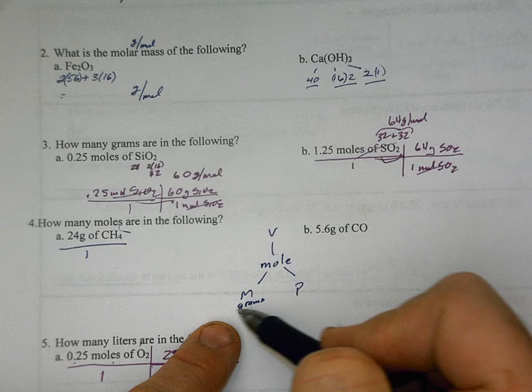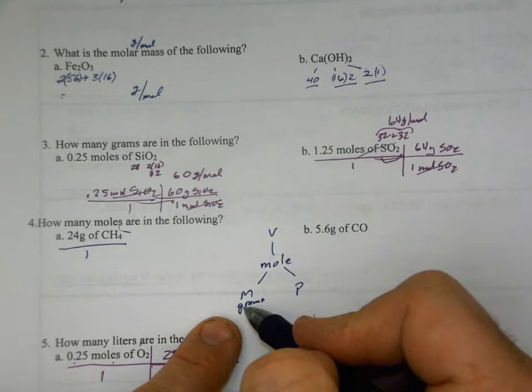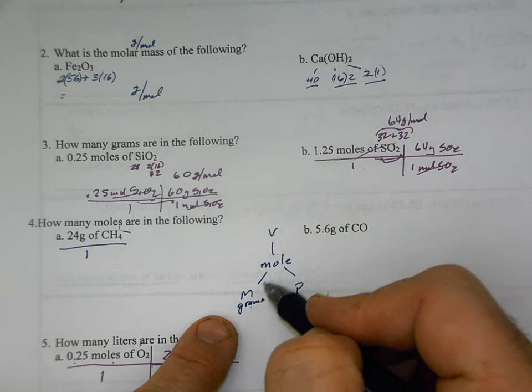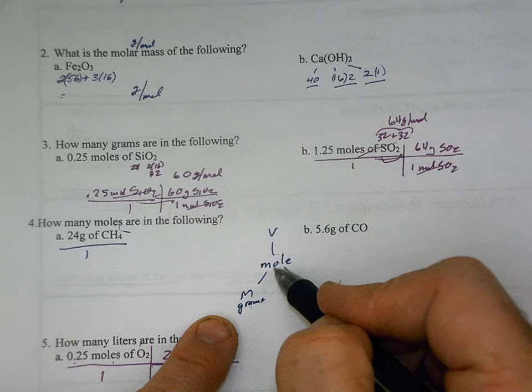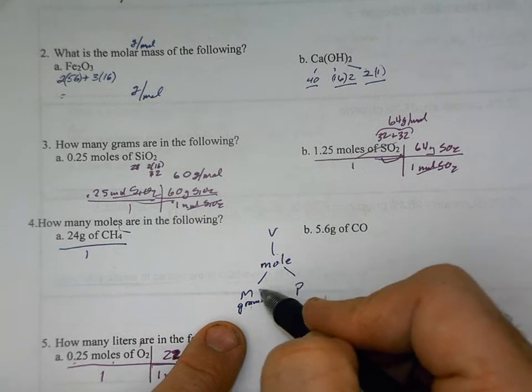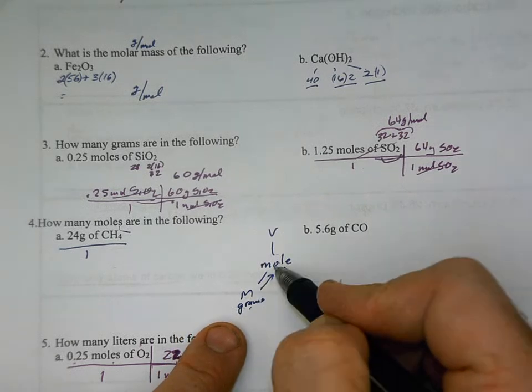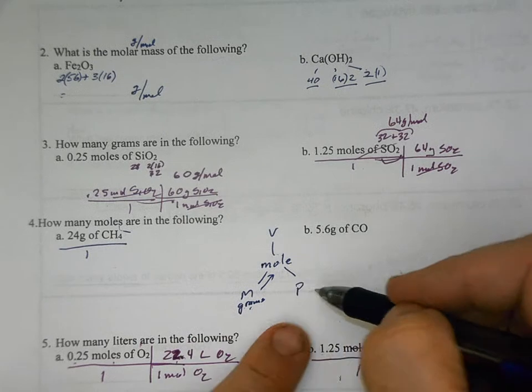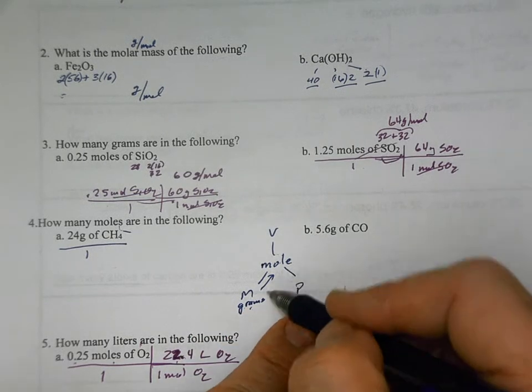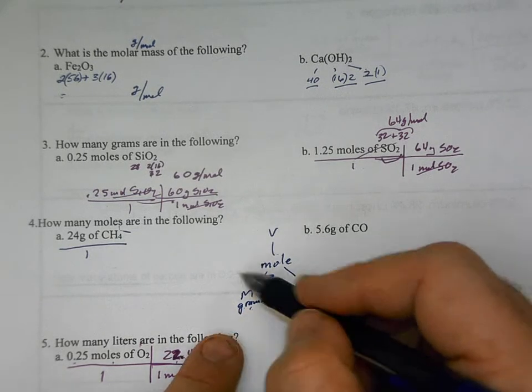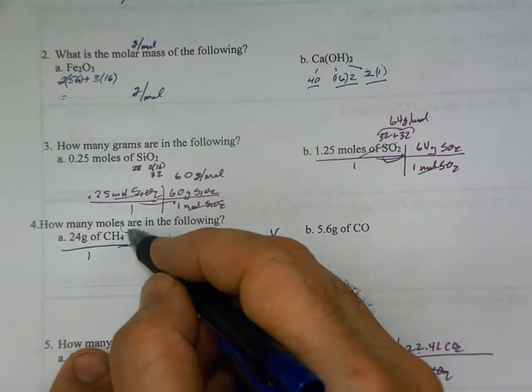Now anytime we're going from the outside of the triangle, or if you prefer, anytime we're calculating moles, we're always going to be dividing. Anytime you're going this direction from grams to moles, you're dividing. Or if it was molecules to moles, you're dividing. So we're going to divide by the molar mass of this chemical.